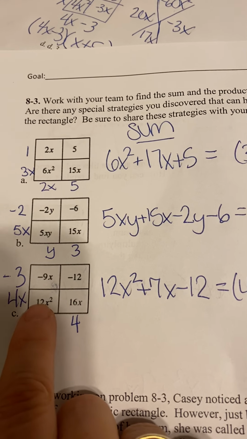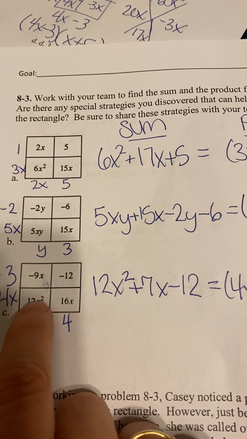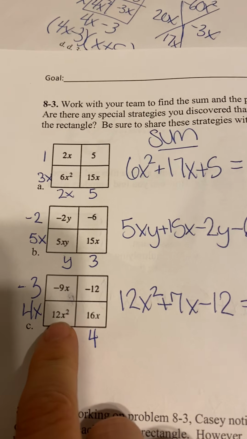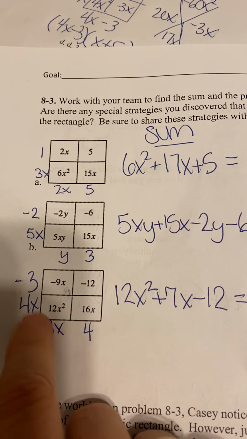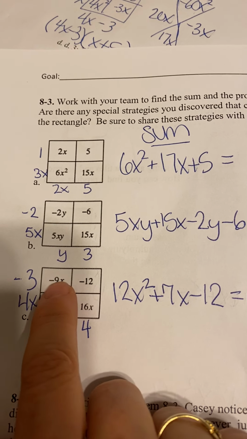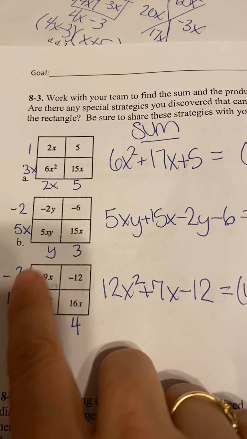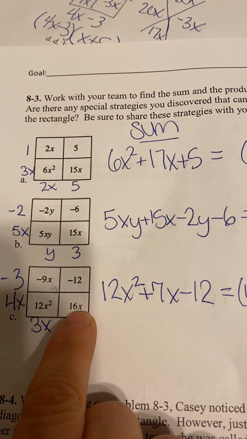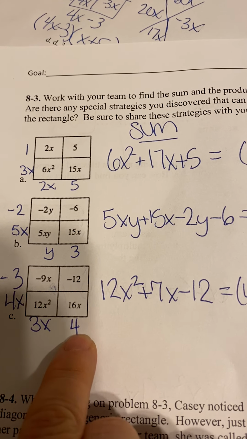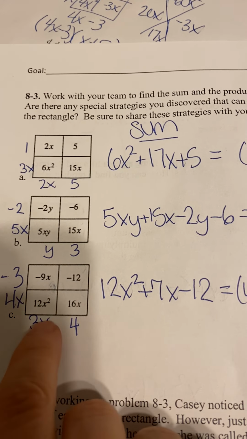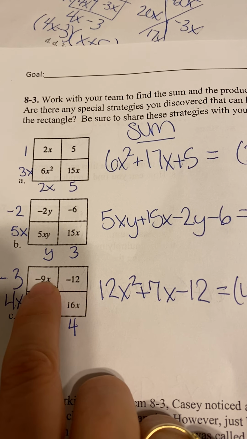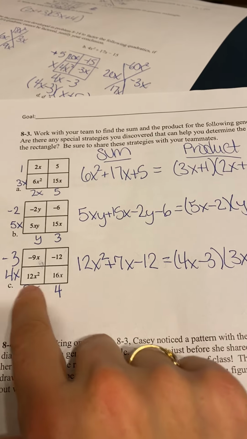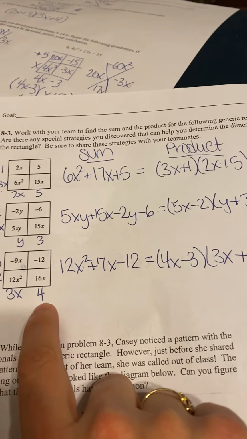Other ones that you could try first, maybe you try 12 and 1, and then you're like, wait, 12 times nothing equals 16, or at least not whole numbers, and we're looking for whole numbers or integers. So maybe you try 2 and 6, and then you're like, well, I can't take that times 2 or 6. And so it'll come down to where 4 and 3 will work, because 4x times what gives you 16x? That'd be 4. So 4x times 4 is 16x. 3x times negative 3 is negative 9x. And then you can double check. Negative 3 times 4 equals negative 12. So you get 4x minus 3 times 3x plus 4.